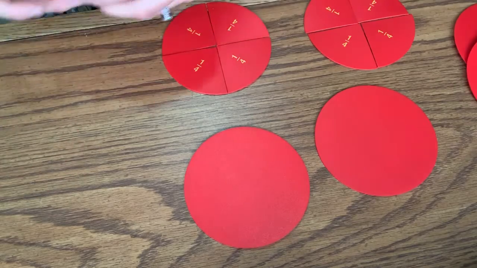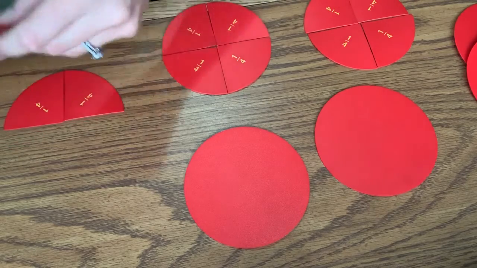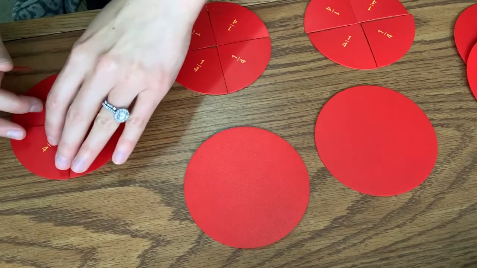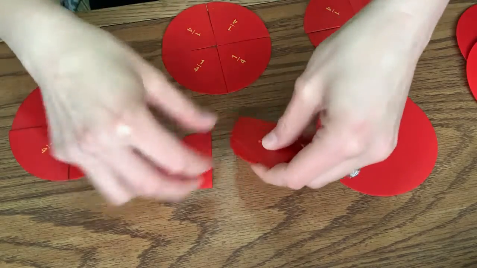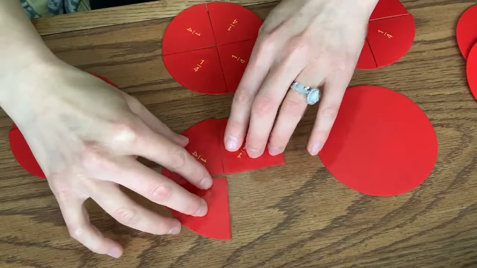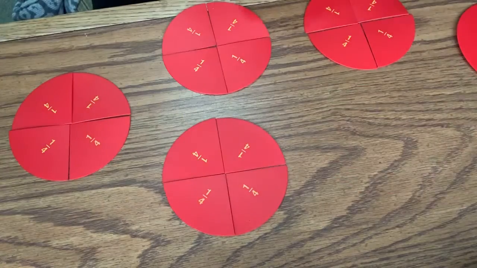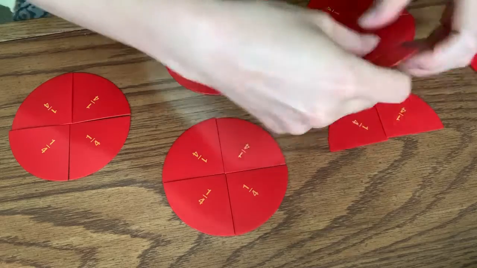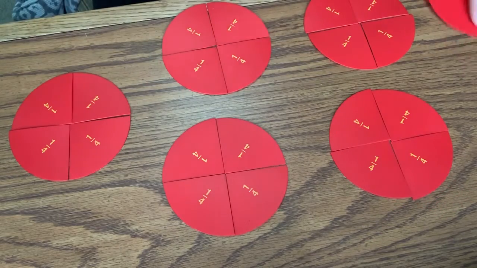Haven't done much with them yet. It's weird not having you guys in front of me to ask questions or help me out. But hopefully this will not last much longer. Oh, hopefully I have enough of these fourths. Yay. Oh, and you can see them all lovely.